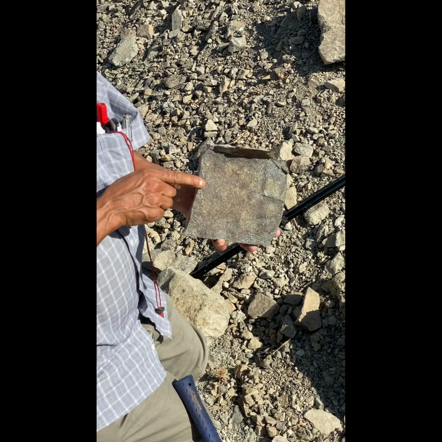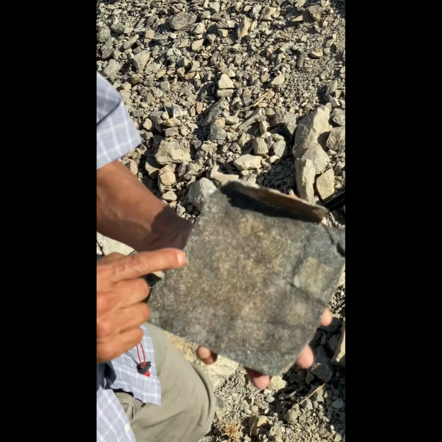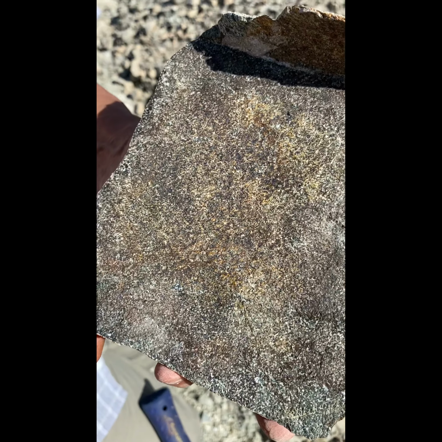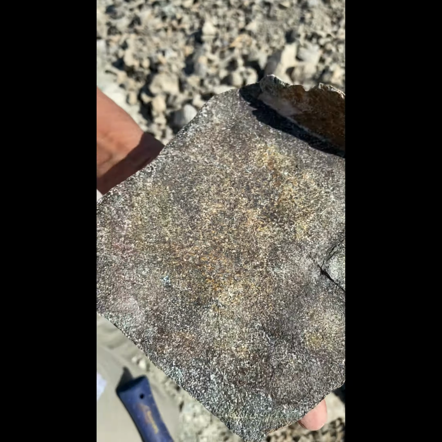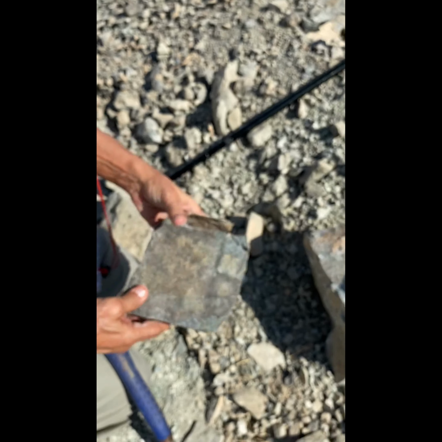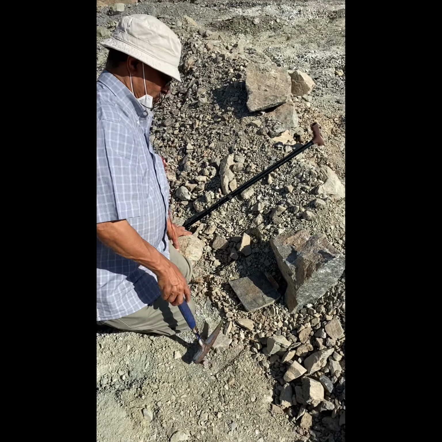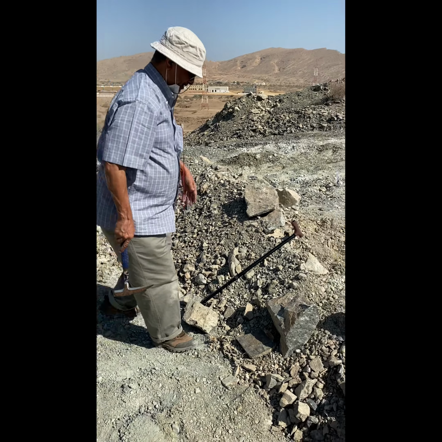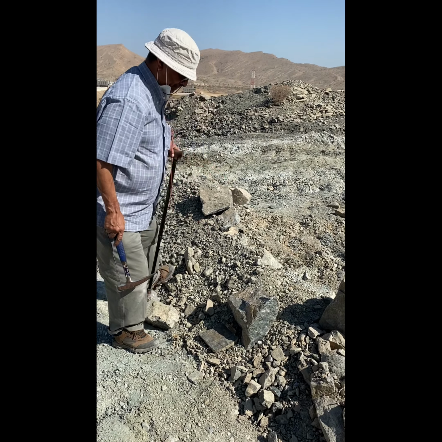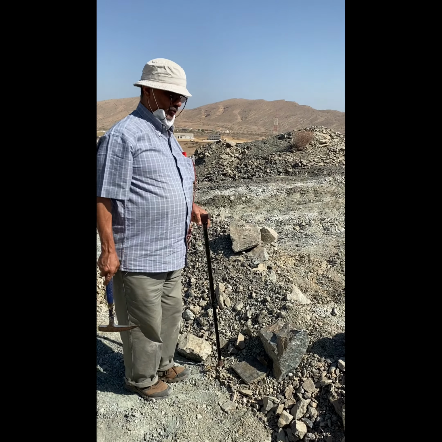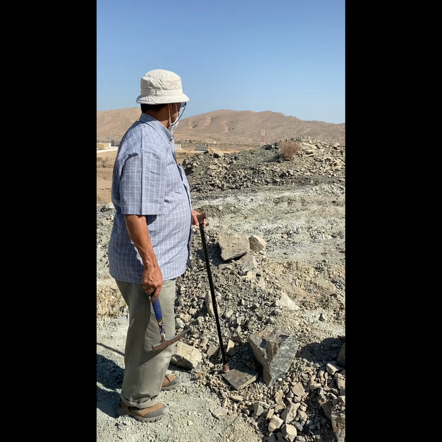And if you can see these shiny minerals, they are mostly mica, and you can see they are very shiny. So this is one way to identify metamorphic rocks, by looking at the schistosity type, and it's easy to break along those planes or surfaces.